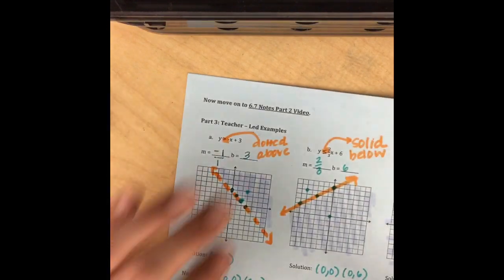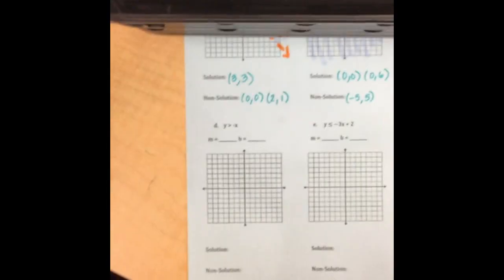All right, we have 3 more. I just have to move my camera pedestal here.